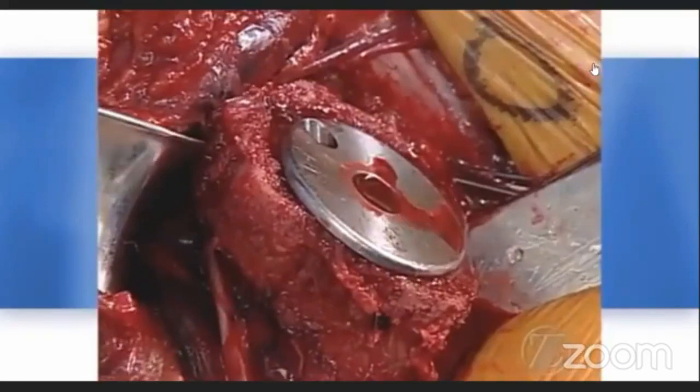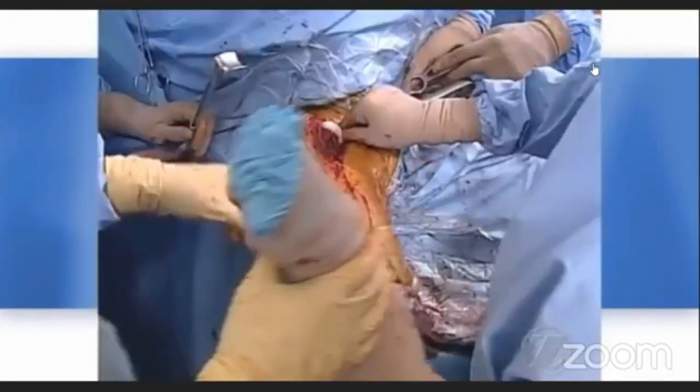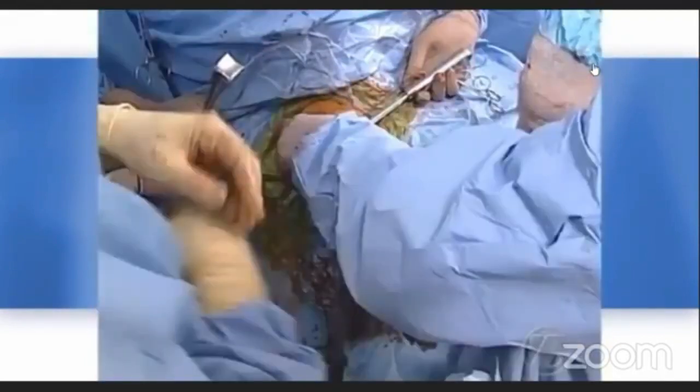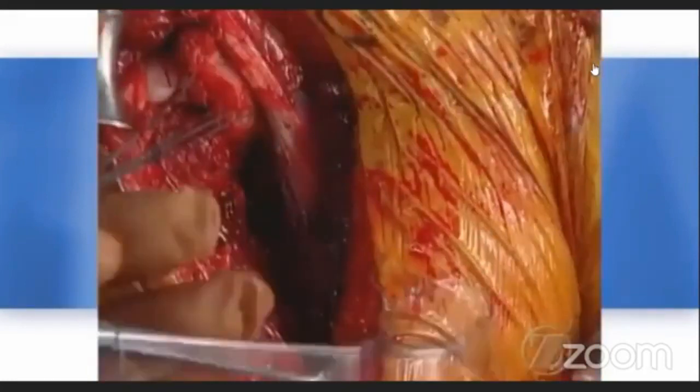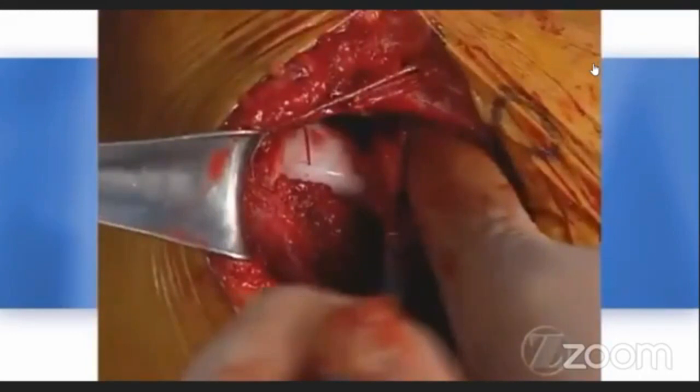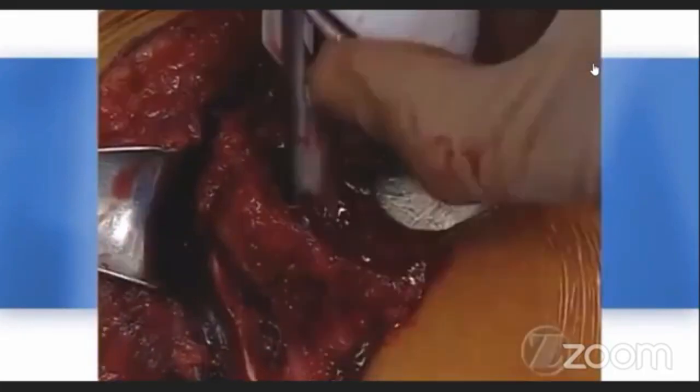Step on the appropriate size provisional head. Reduce the joint and check the fit. Pull the subscapularis muscle over the joint. If the fit is too tight, release the fibers as needed. Remove the provisional components and perform any necessary soft tissue releases.